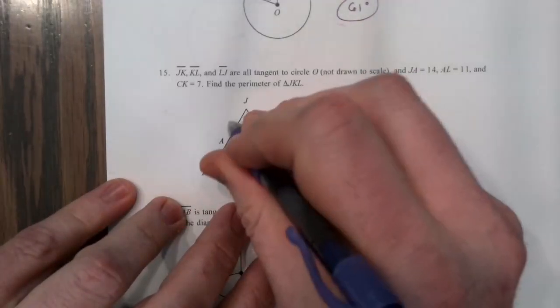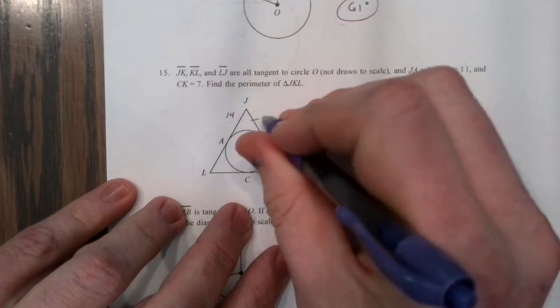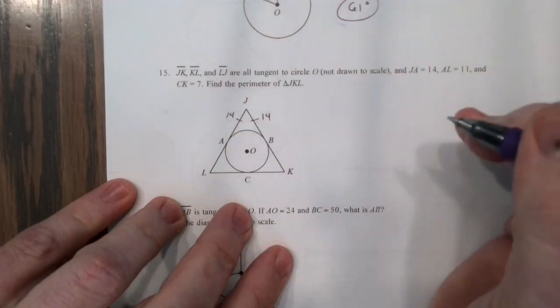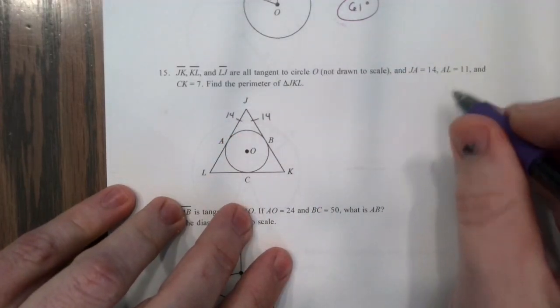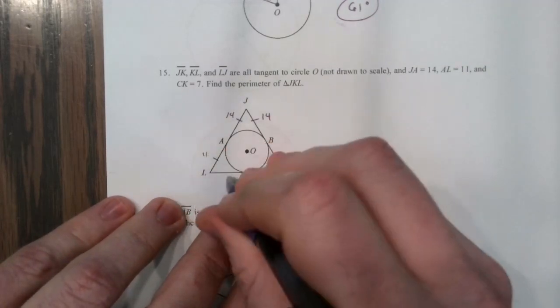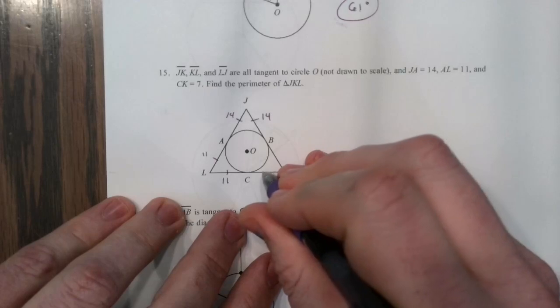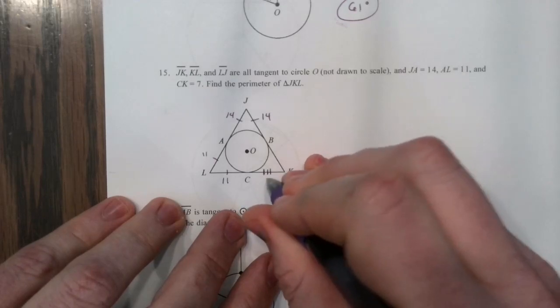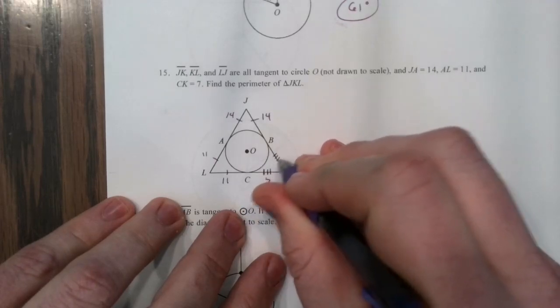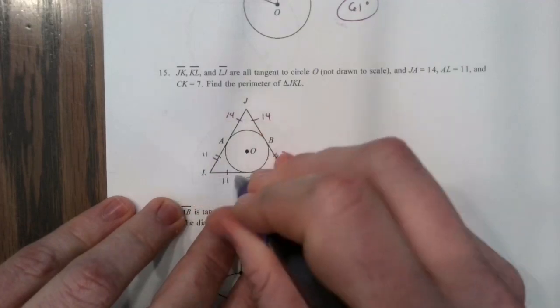Okay. Here we have all of these tangent lines in the circle. We're told that JA is 14. So if this is 14, I now know that this is 14 because they're congruent, right? AL is 11, so I know this is 11. This must also be 11. And I'm told that CK is 7. So if this is 7, I know that BK is 7. All right, there should be 2 lines there.